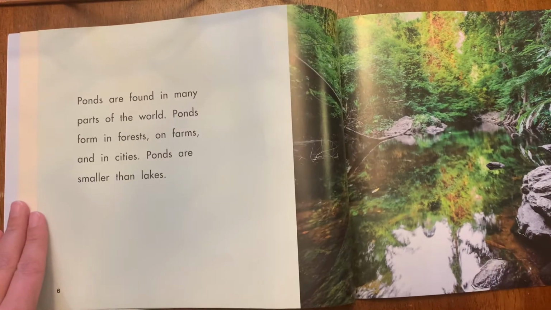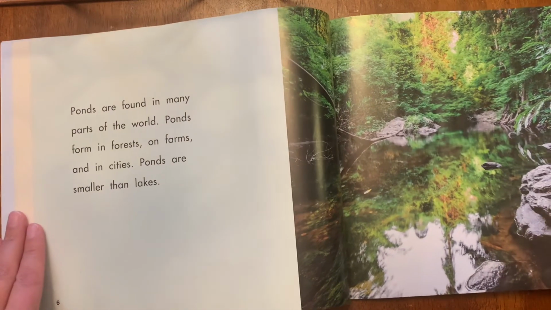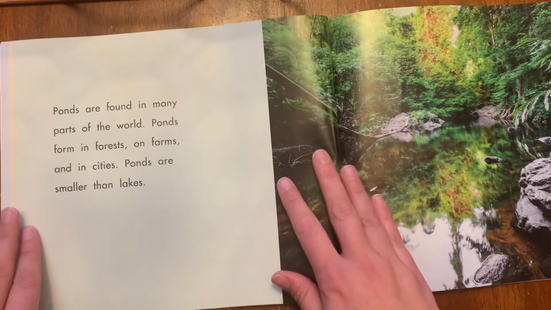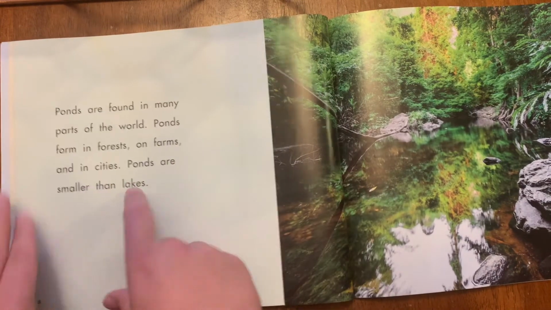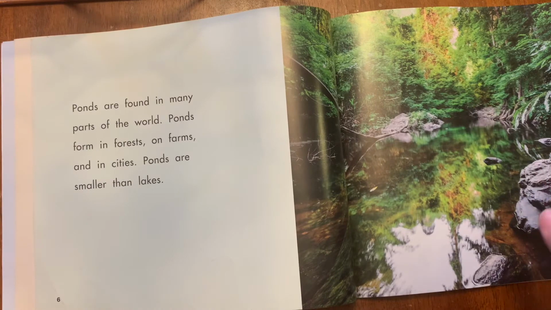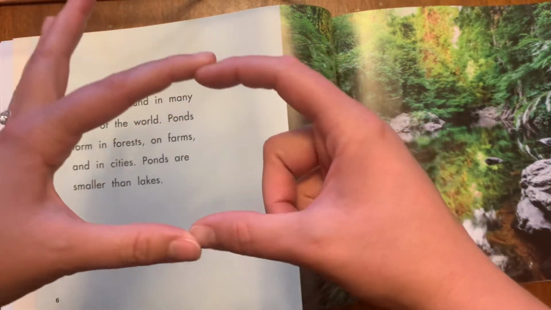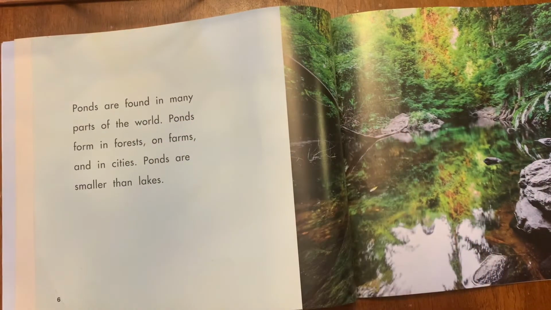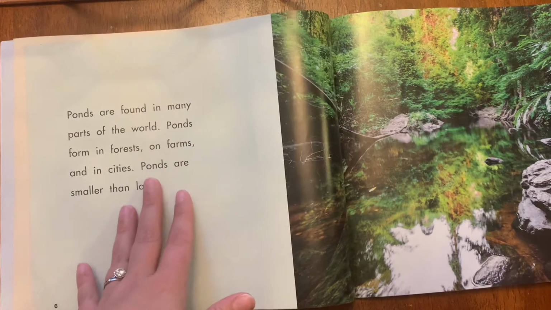Ponds are smaller than lakes. So a lake is much bigger. It is way bigger than a pond. A pond is really small. It's small. You probably can see the other side. You can maybe go around in a circle around it, but lakes are huge. They're really, really big, while ponds are a lot smaller.